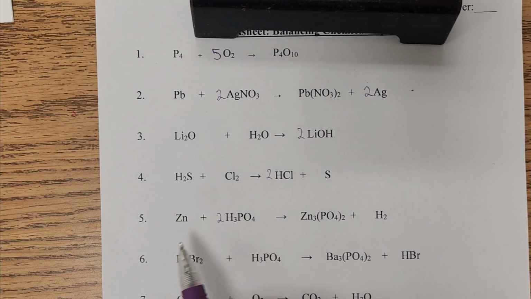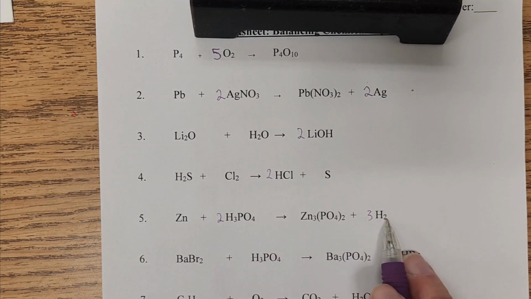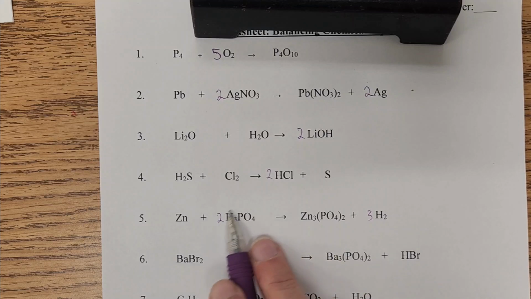Now I'm going to do the hydrogen and zinc. And since I just put a 2 here, now I'm thinking about hydrogen. Okay, I guess I might as well do hydrogen. 2 times 3 is 6 hydrogen, which means I should have 6 hydrogen here too. What do I put here to make it 6? Easy. 3. So now I've got 6 hydrogen, 2 phosphate, 2 phosphate.